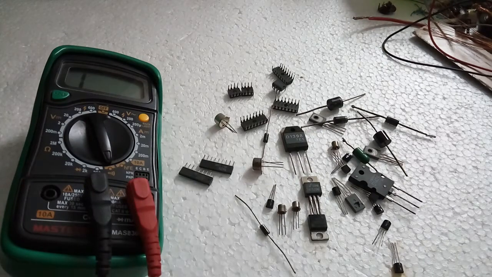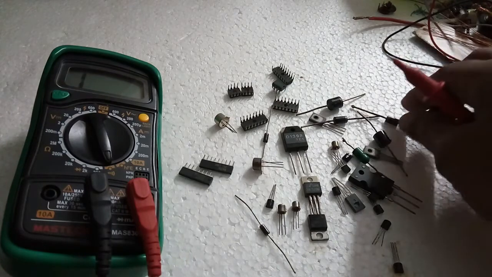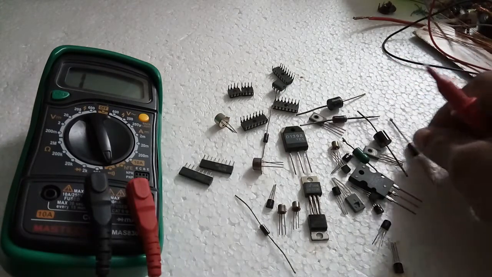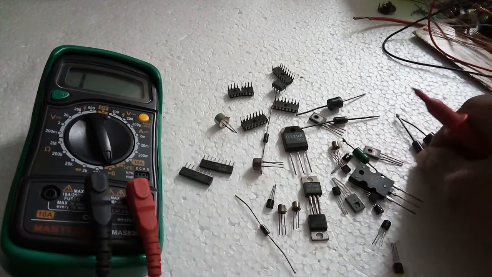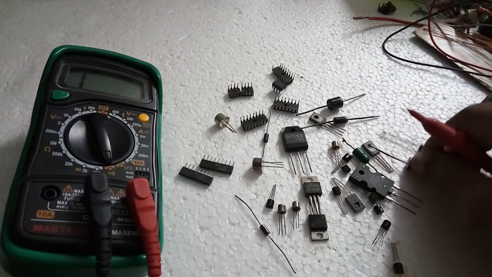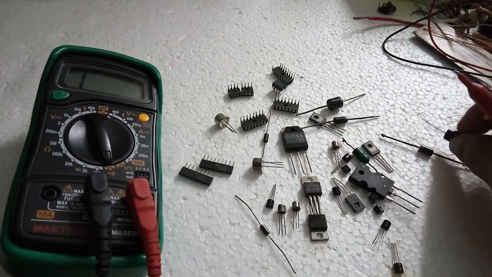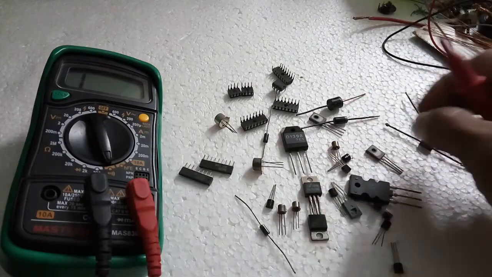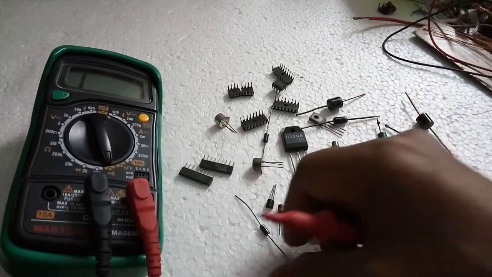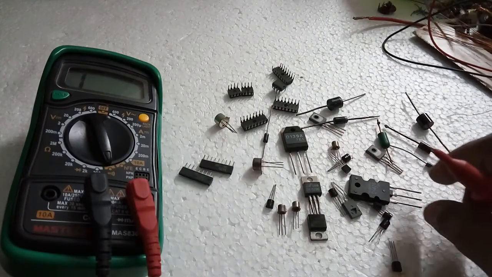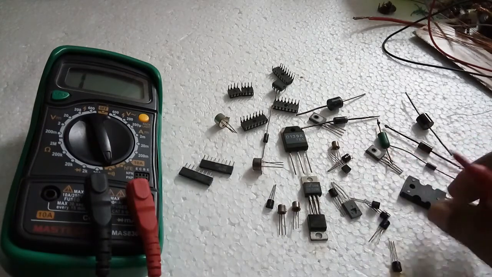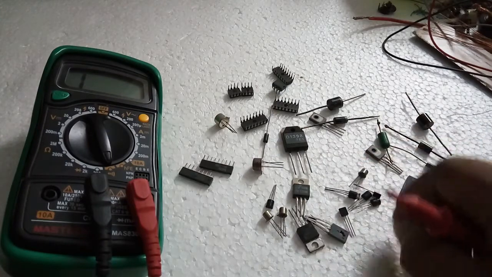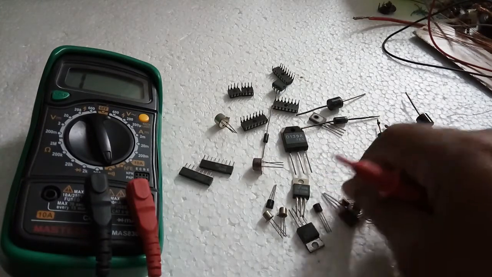When you look at these, these are all semiconductors. You can see many of those semiconductors. These are different types of diodes. This is a bigger diode. This is another diode. This is another type of diode. This is a smaller one, and you can see a lot of different types of transistors. These are all small signal transistors.